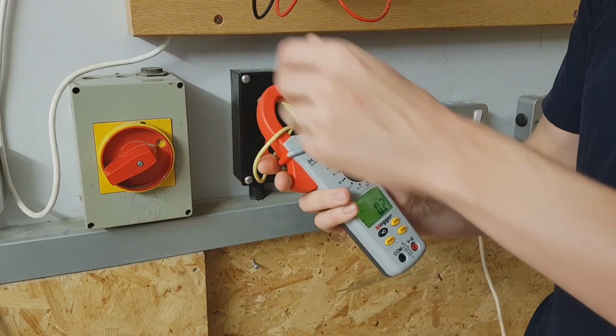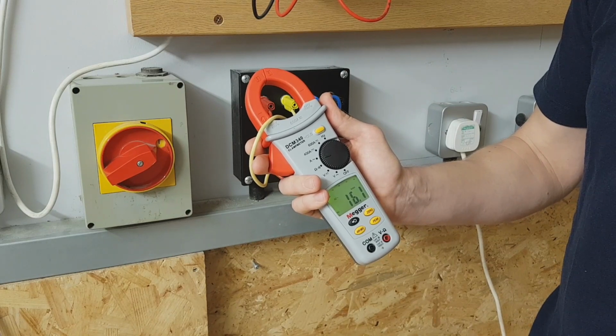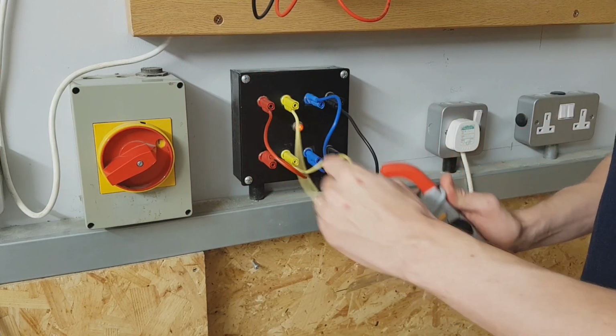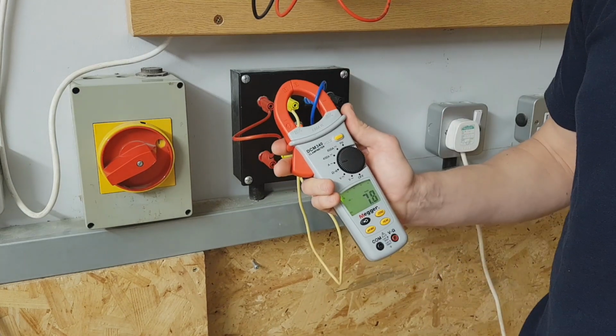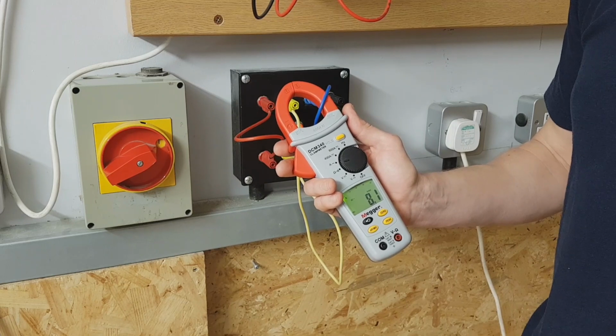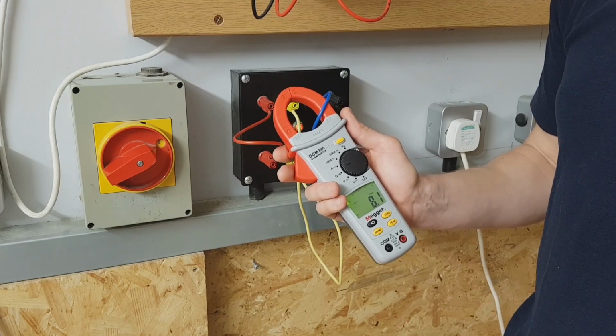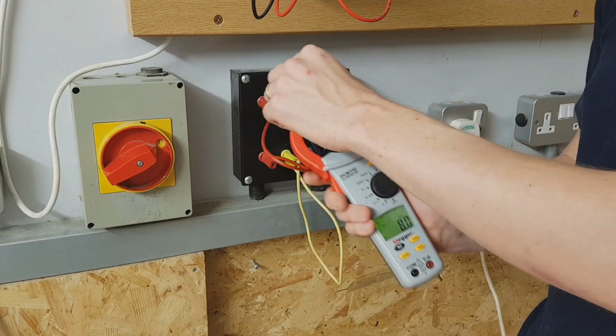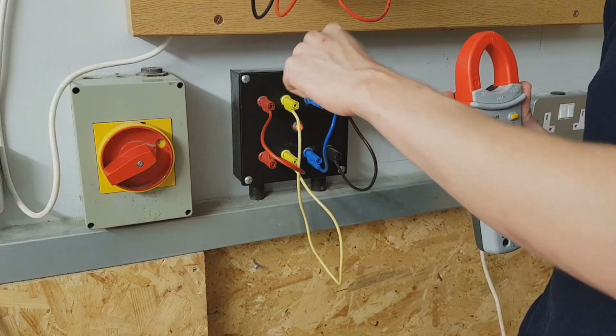L2, that is drawing 16.1 amperes. And in L3, we're drawing 8.1 amperes. So we can see from that they're about the values we would expect based on the power that we're drawing and the voltage that we've got connected up. So those are our current values in L1, L2 and L3.